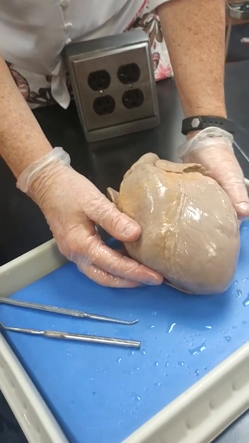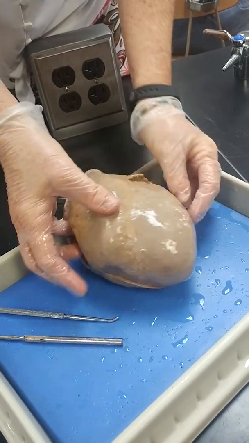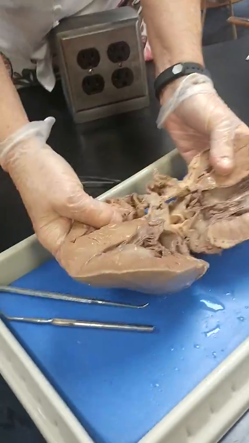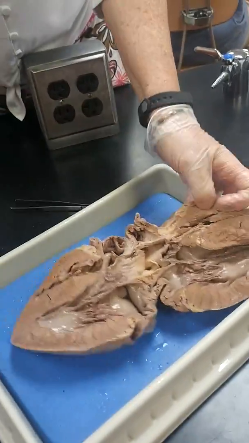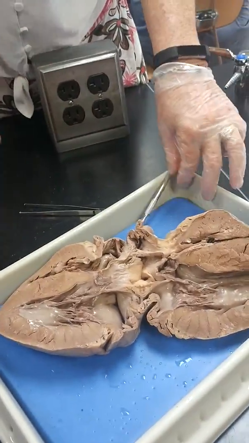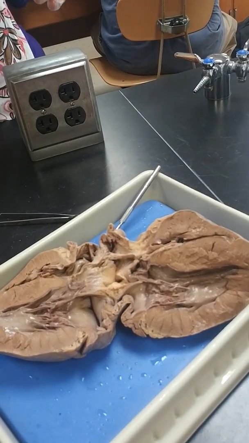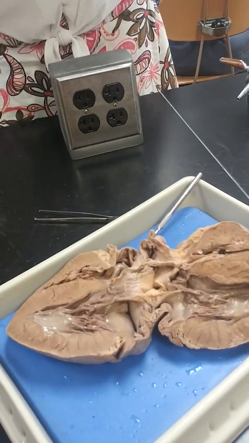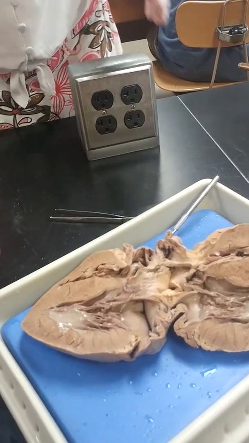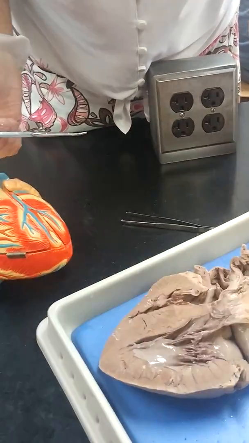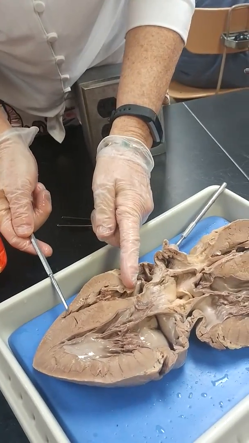I think that's all of the exterior structures. Awesome. Okay, we open it up. Interior. Now, if you come to the lab test and the heart is opened up like this, the very first thing you need to identify is the left and right side. The left side is always thicker than the right.